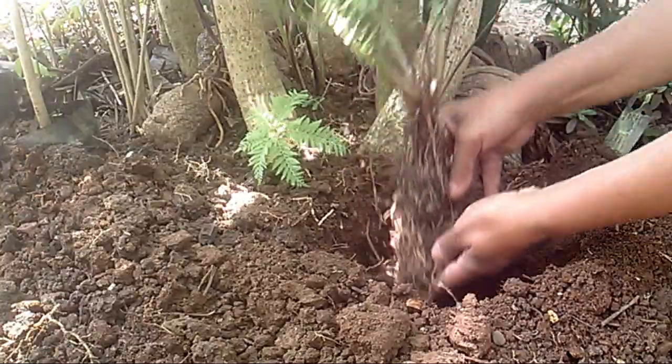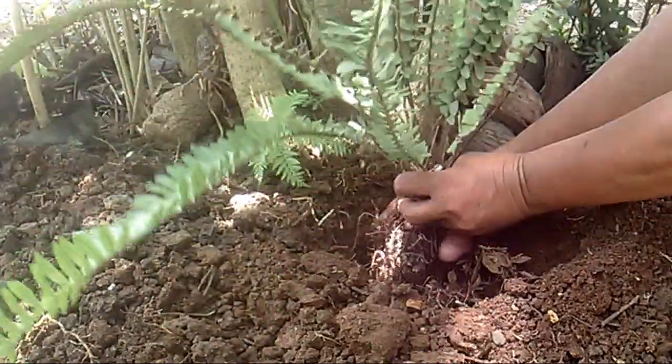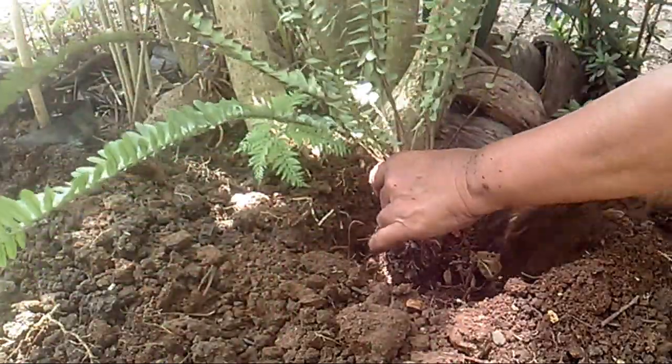Planting the fern is simple. Just dig a hole that is more or less the same size as the fern pot and plant the fern in the hole.